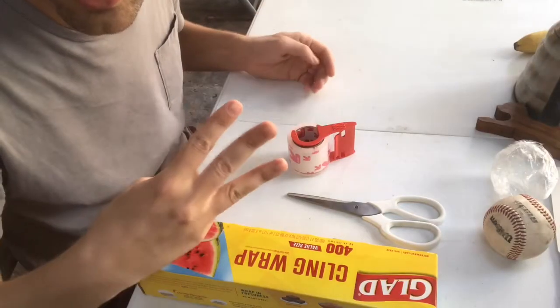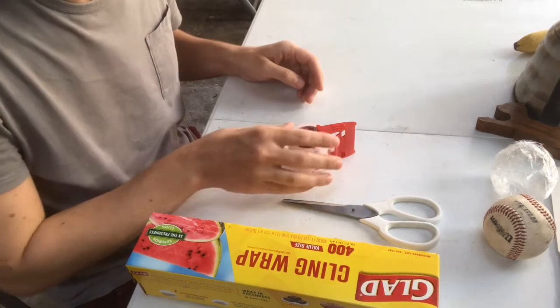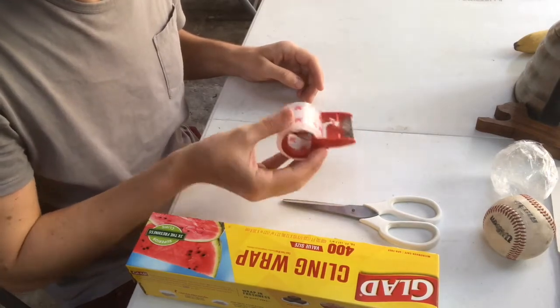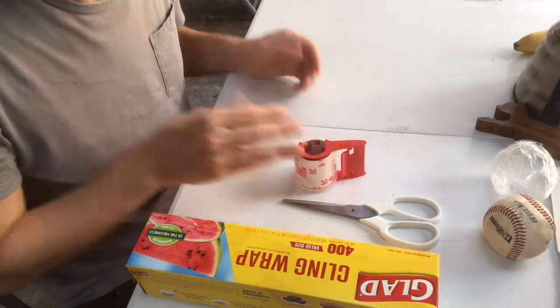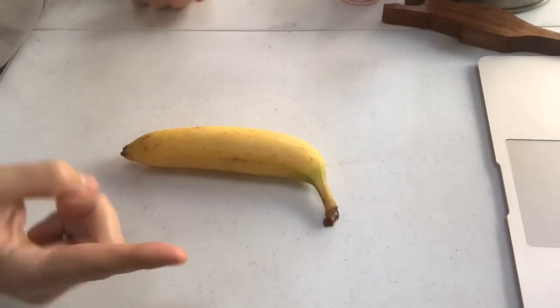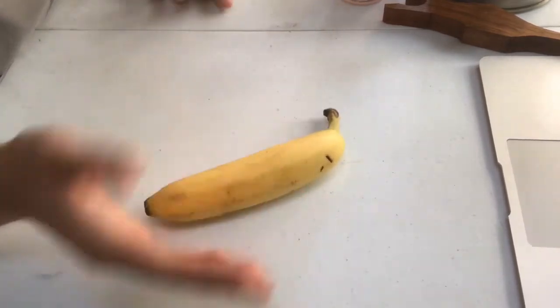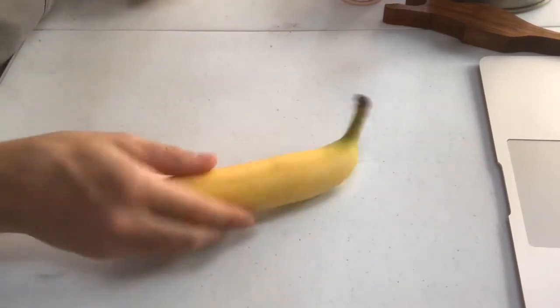All you really need are these three things: clear cling wrap or saran wrap, scissors, and then packing tape. It can be a color, clear is better, but if it's like brown or something, it'll still work. Step one is to decide what it is you're going to make a cast of. So this is going to be my mold here. I'm going to do this banana, then I'll do a couple of other things, but this should be easy.